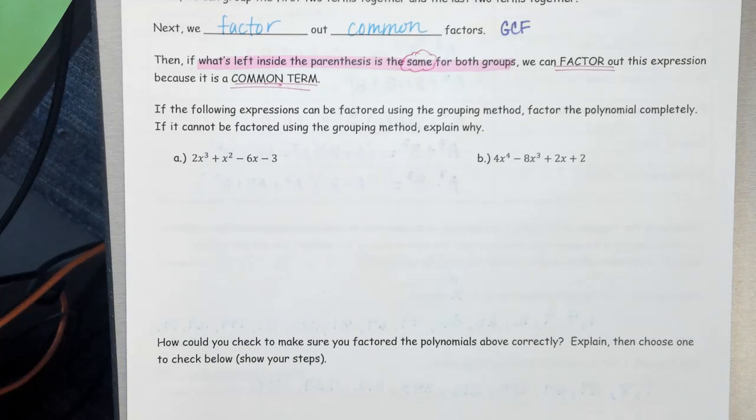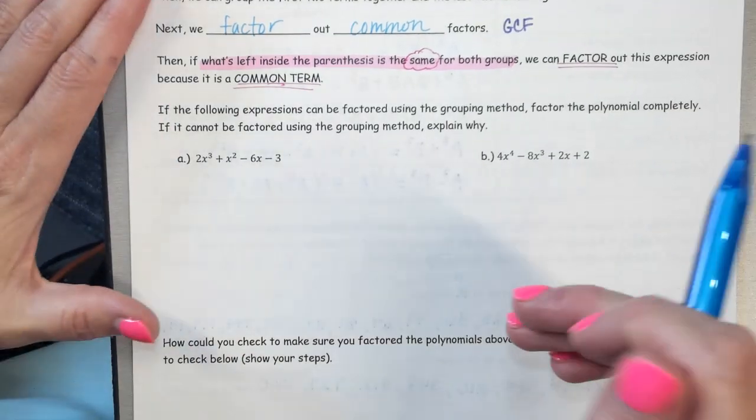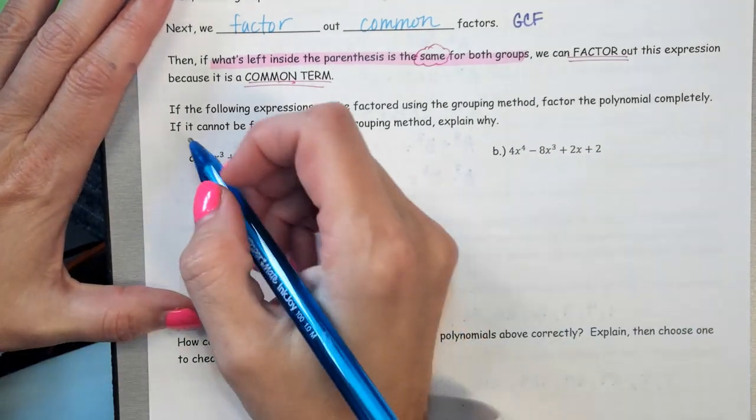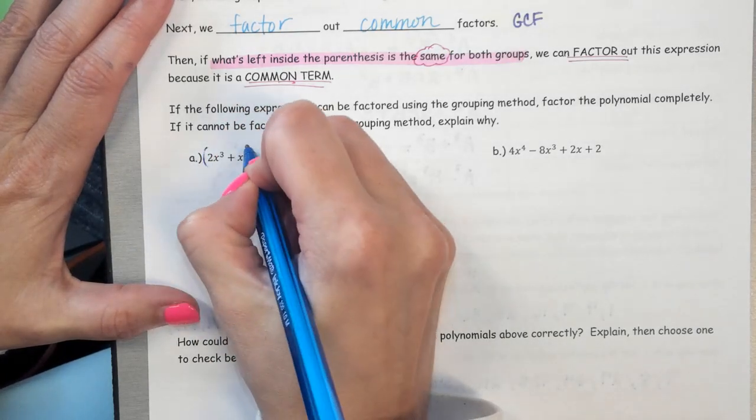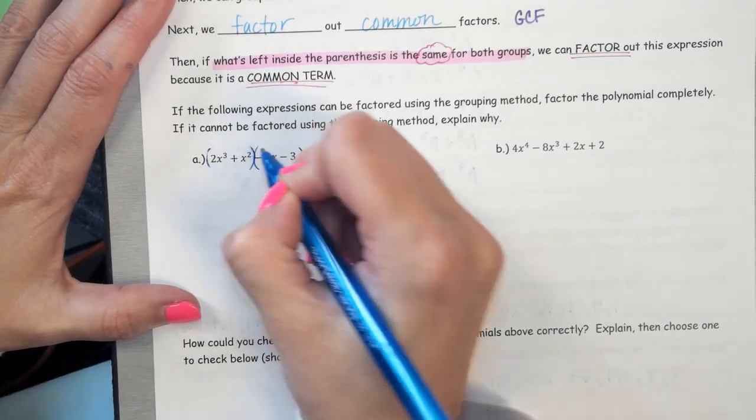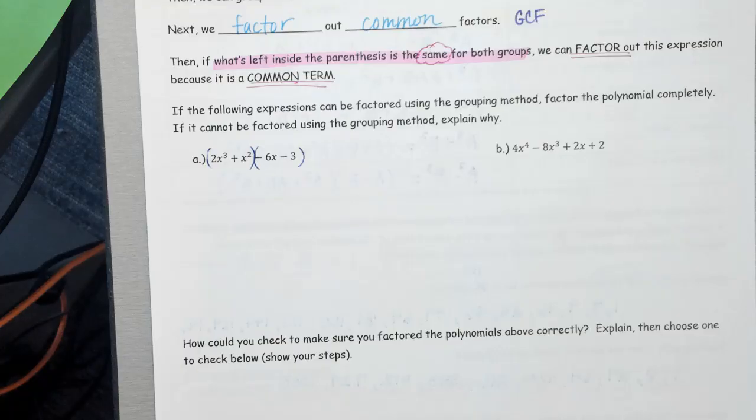Okay, and I see some of you guys already started on this to see if they can be factored using the grouping method. And we want to factor it completely. And if it can't be, we're just going to say why. So we're going to group the first two together and group the second two together. If you remember how to do that, go ahead and give it a try.